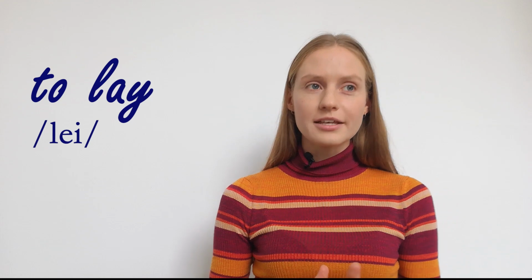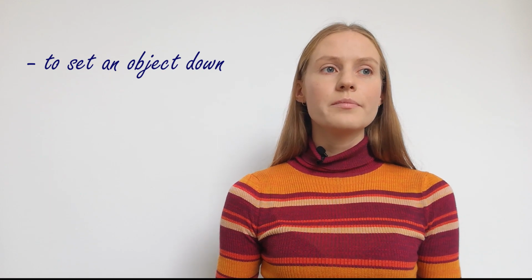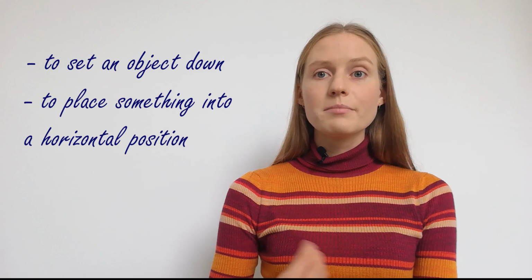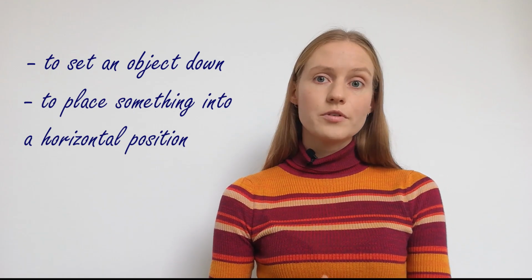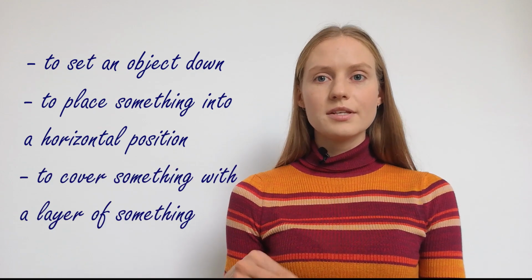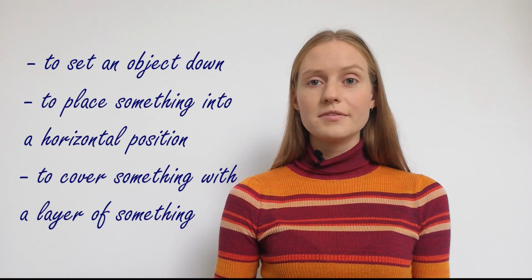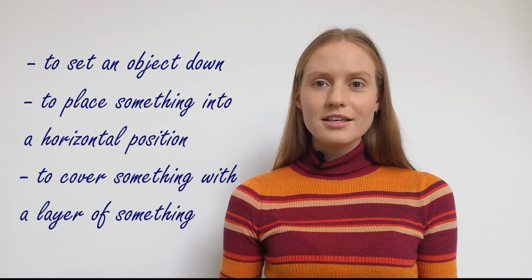Okay, so first of all, we have the verb to lay. Yeah, to lay. What does it mean? It means to set an object down, or to put or to place something into a horizontal position. Okay, and my personal favorite definition of the verb to lay is to cover something with a layer of something. Once again, to cover something with a layer of something. The keyword here is a layer. Yeah, we have the word to lay and we have the noun a layer.